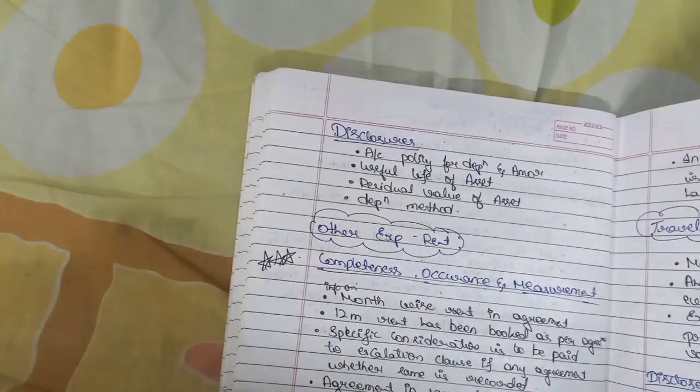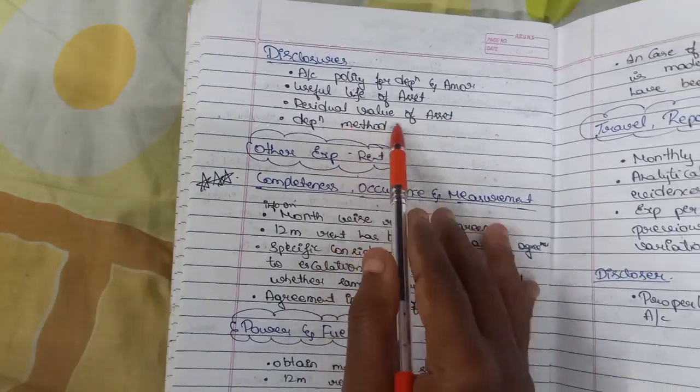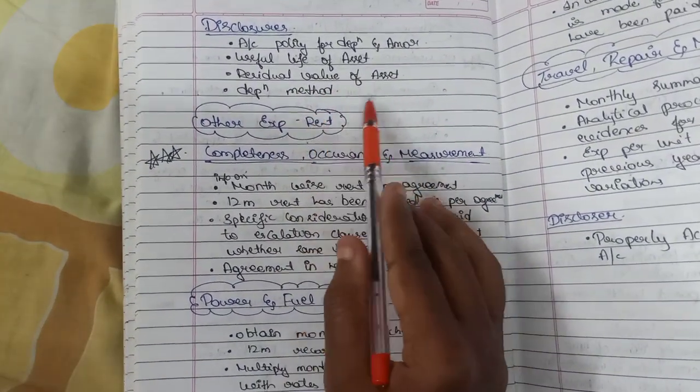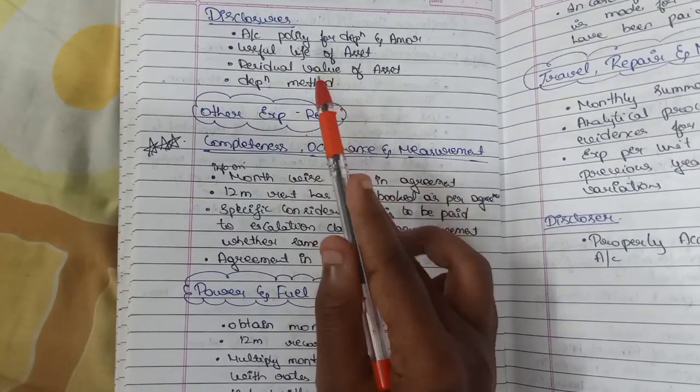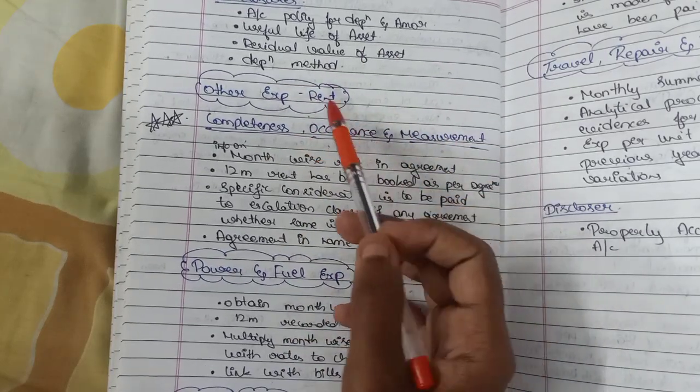Coming to the next, we have to disclose accounting policies for depreciation and amortization. Useful life of asset and depreciation methods should be mentioned, that is straight line basis or WDV, different kinds of depreciation.